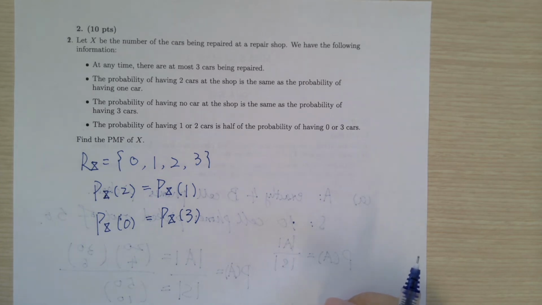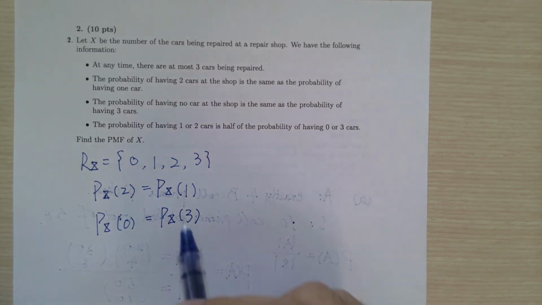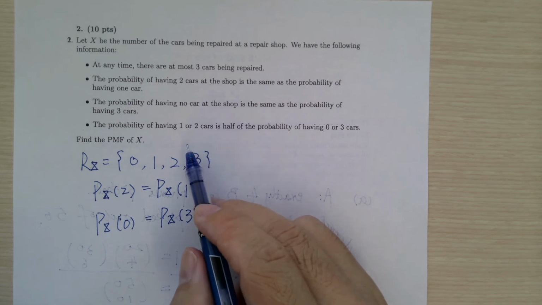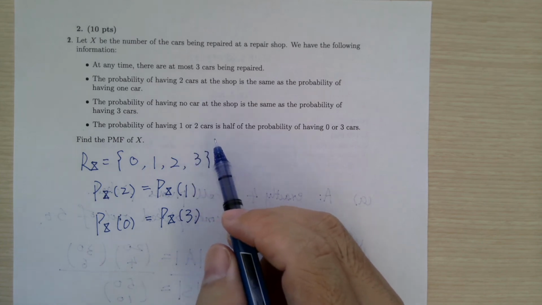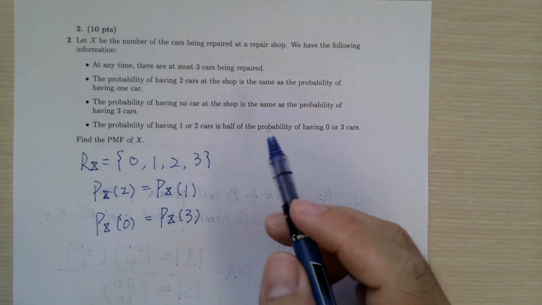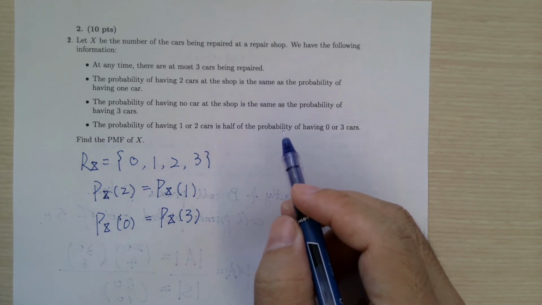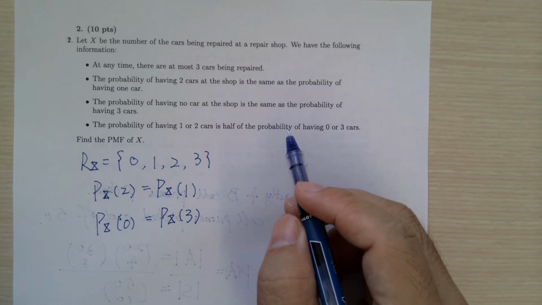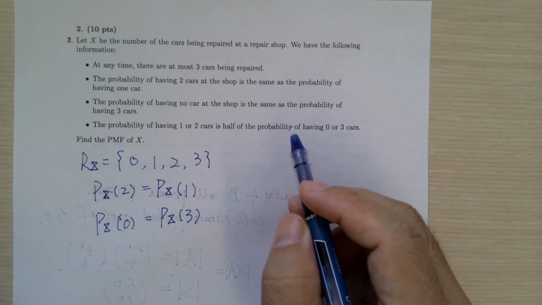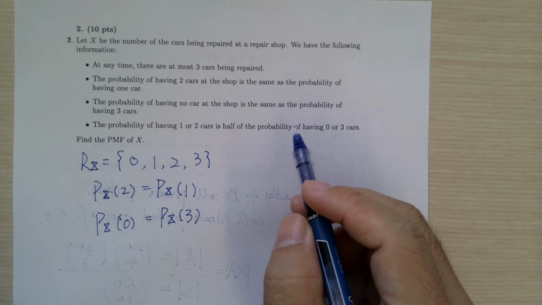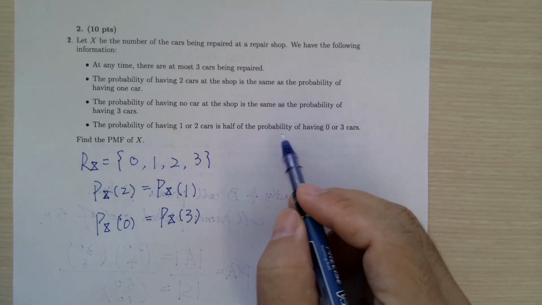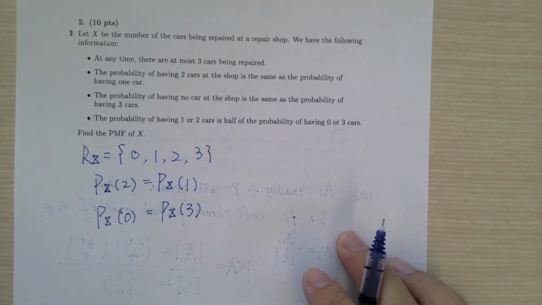And as you can see, the probability of having 1 or 2 cars is half the probability of having 0 or 3. So what does that mean?